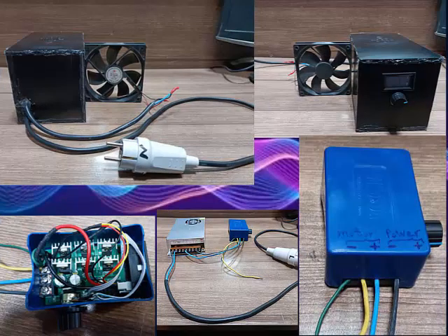As can be seen in this section, the proposed DC power supply can be made in two models. In the first model, the switching power source and the DC motor speed control module are placed in a box. This model is for when the voltage is adjusted once and the device continues to work with the same voltage.